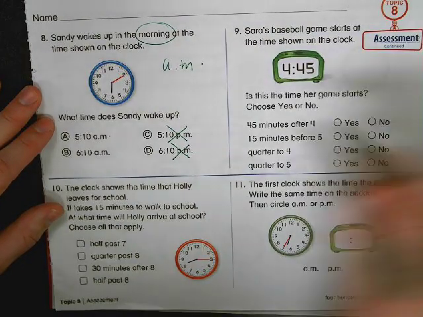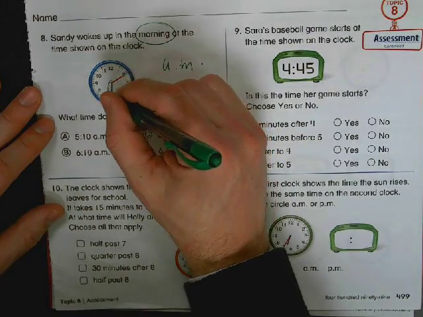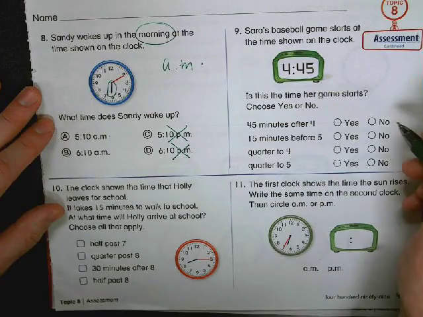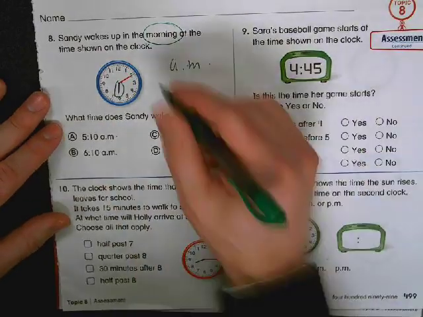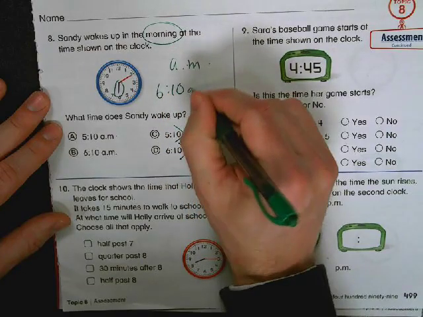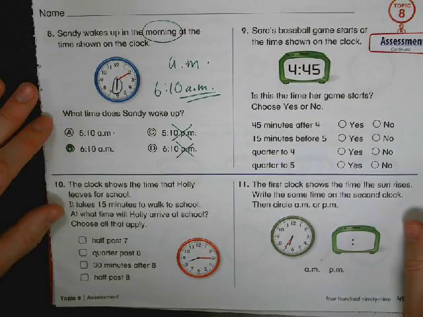Now I'm looking at them, and I'm looking at just the hour hand. I don't even have to look at the times. I just have to look here at the hour hand. The hour hand's between the 6 and the 7. Means it's 6. There's only one that could be. 6:10 a.m. So that's a freebie from me.